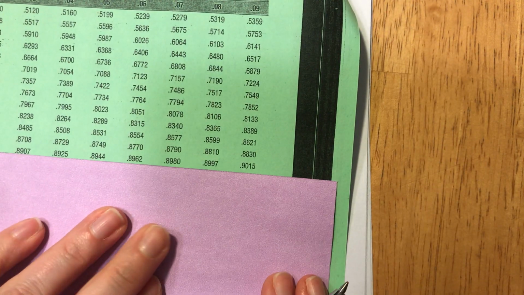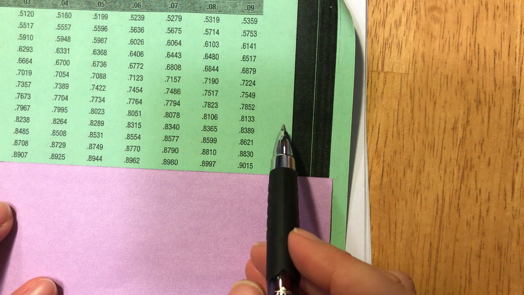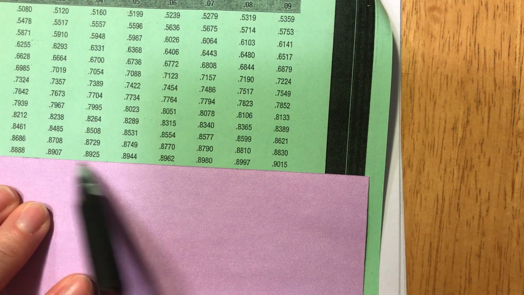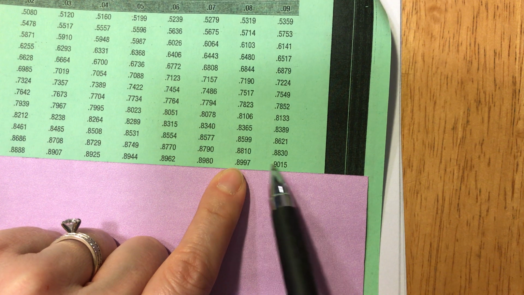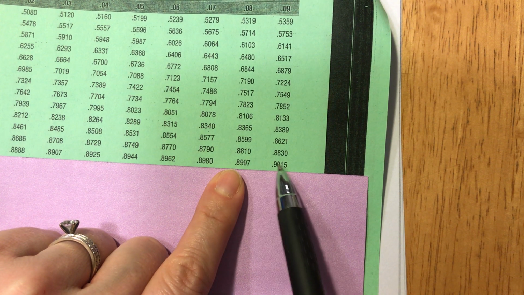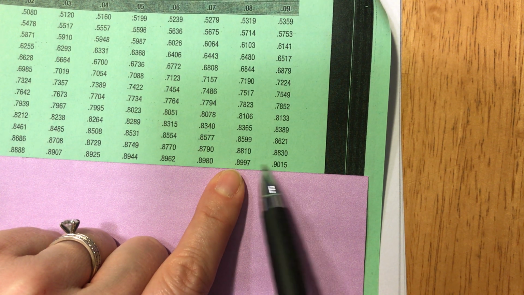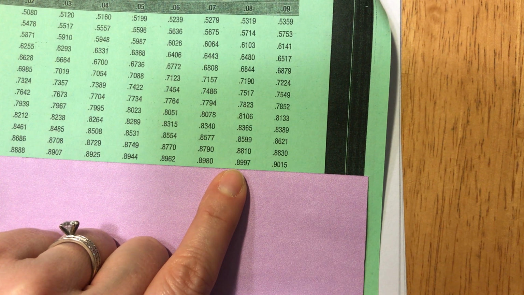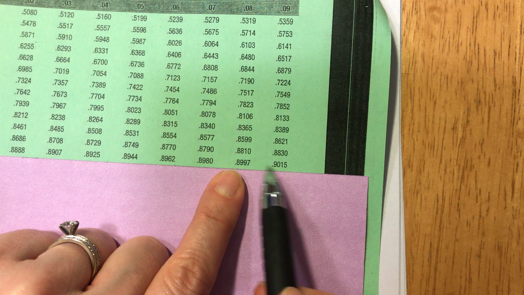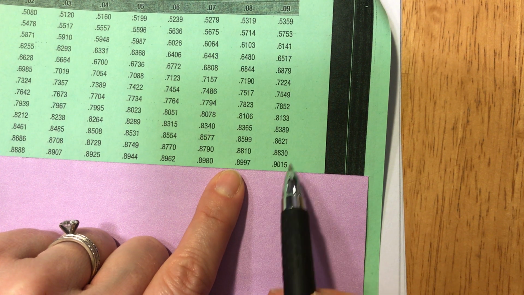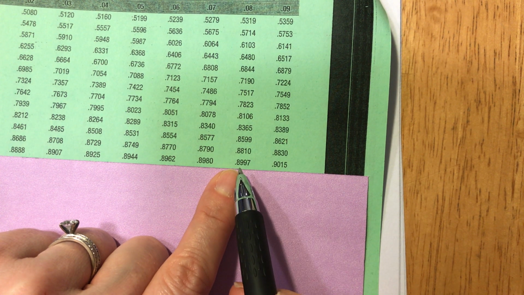you'll notice if we get right over to here, so I'm at the 1.2 line, do you see how 0.9000 is neither of these? It's not perfectly listed, okay? That's going to happen a lot, actually. So if you're looking for an area and it's not on the chart, you're going to use the number that's closer to it.